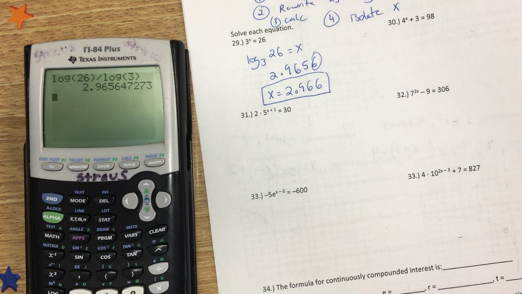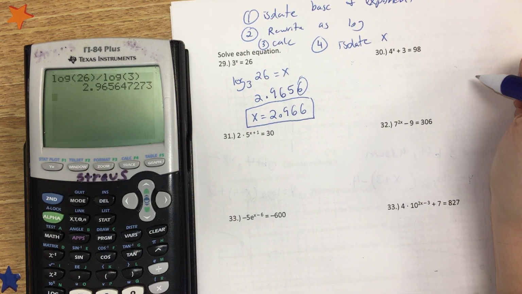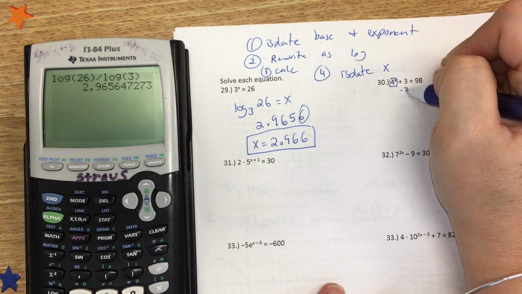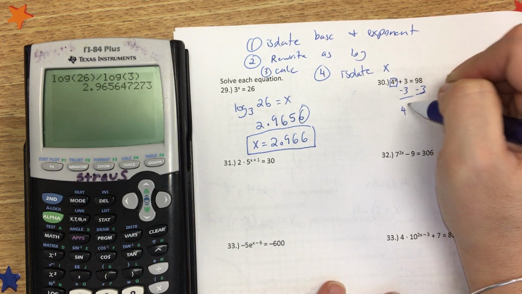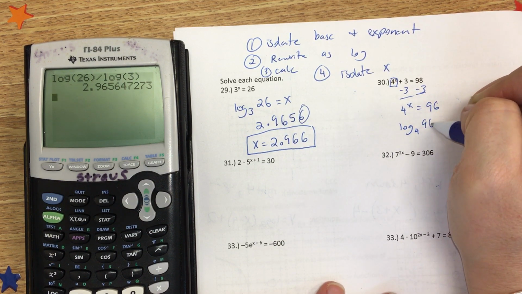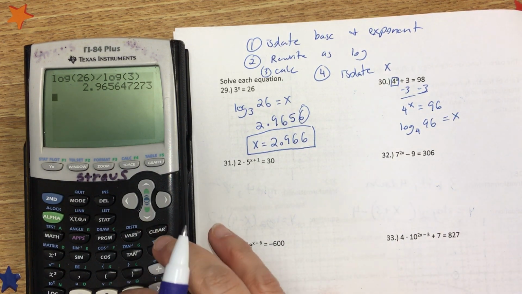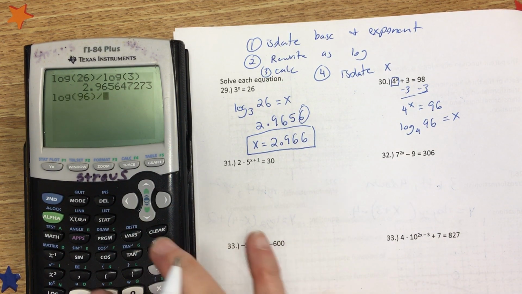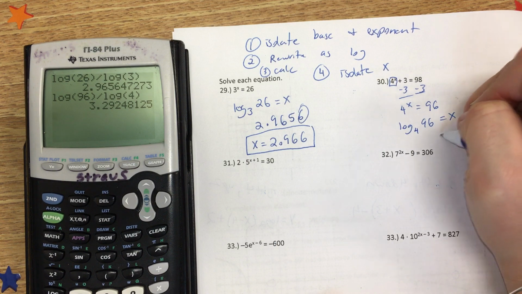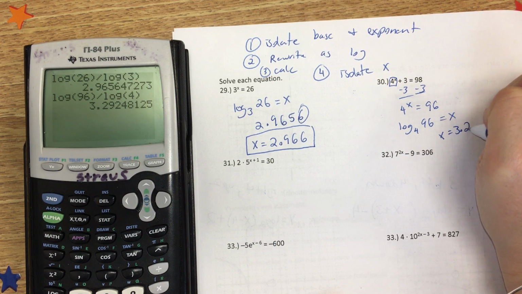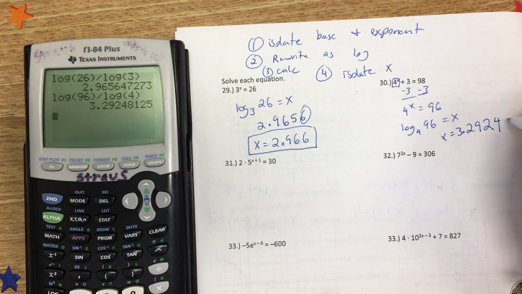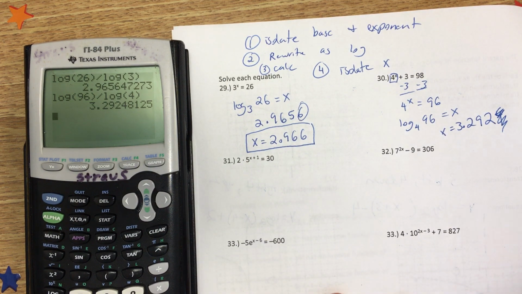All right, so now for number 30, I actually have to do number 1, which is isolate the base and the exponent. So here's the base and the exponent. So I'm going to subtract 3. And I have 4 to the x equals 96. Rewrite it as a logarithm. And log of 96 divided by log of 4. And then this doesn't round up, so I'm just going to scratch out the 4.